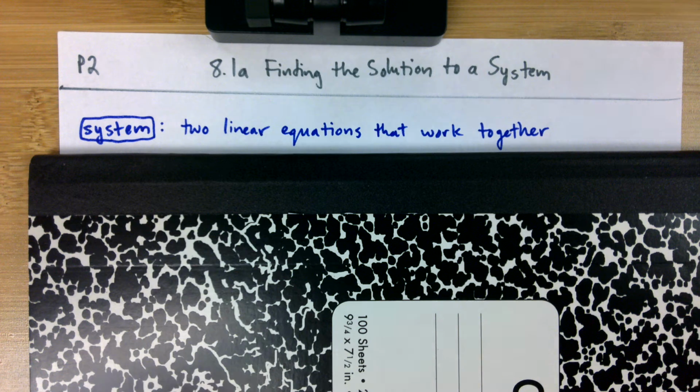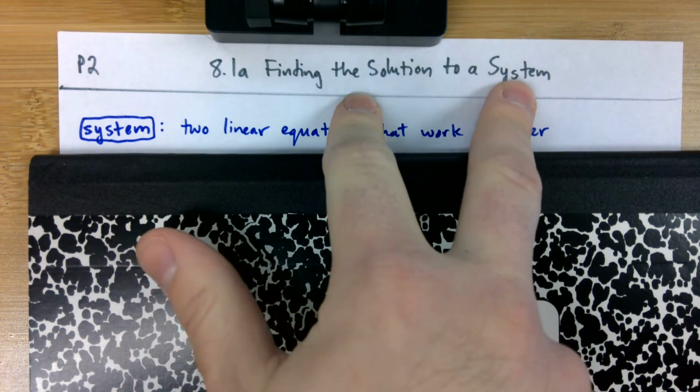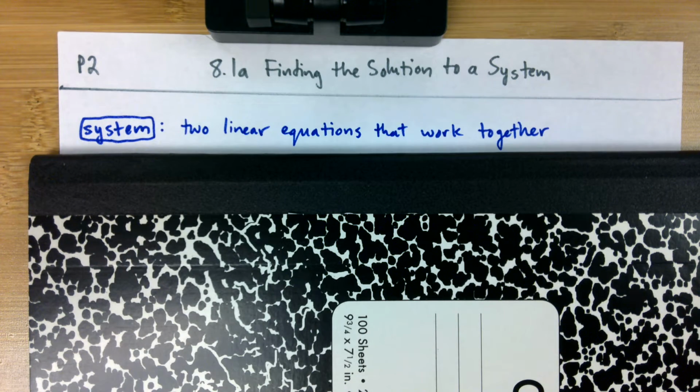All right. So, like I said, a little bit weird. We're going from Unit 4 to Chapter 8. We're going to call this Unit 5 just to keep the order. But we're going to talk about systems of linear equations. Now, this is going to be a really important two lessons for us. Today is A, tomorrow is going to be B.